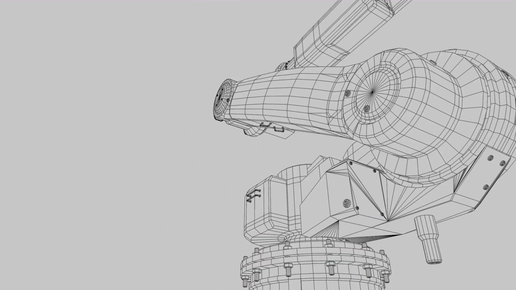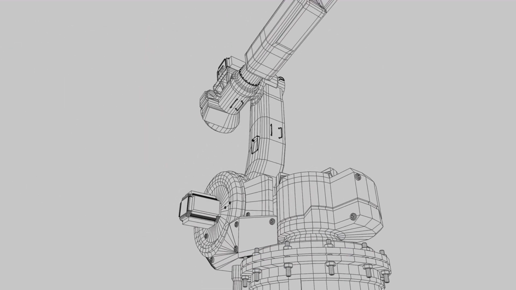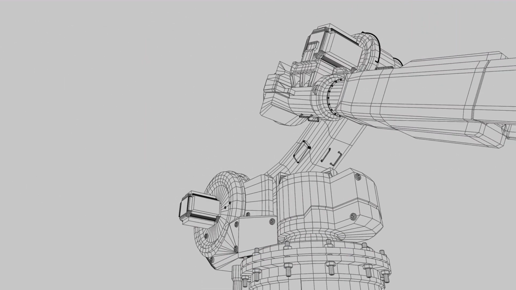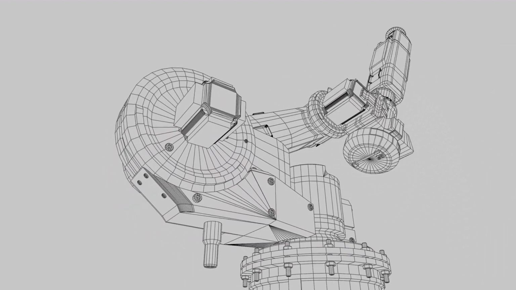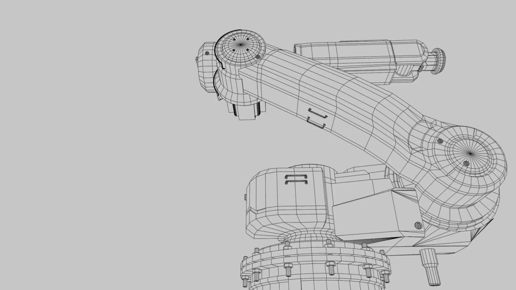Specifically, you'll learn how to analyze the position, speed, and acceleration of every point on any body within a moving mechanism, as well as calculate the forces and moments that the moving mechanism experiences.